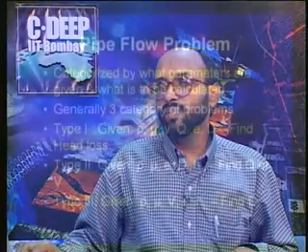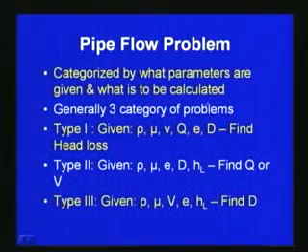Here the categories are defined by what parameters are already given and what is to be calculated. Some of the parameters will be given and we have to find out the remaining parameters. Generally we can categorize into 3 categories: type 1, type 2 and type 3. This category is according to what kind of data are already available and what we have to find out.